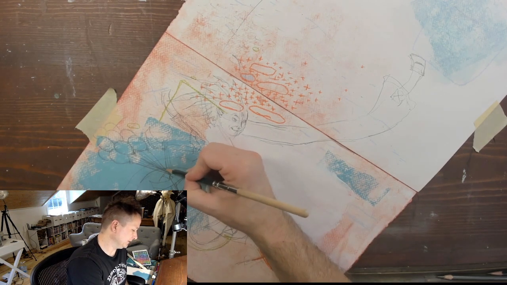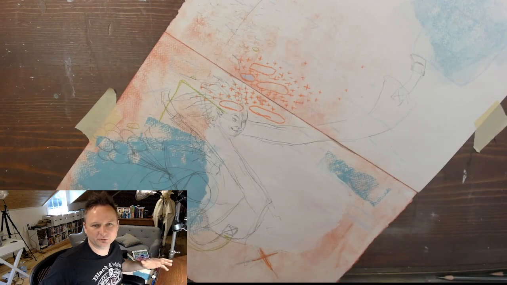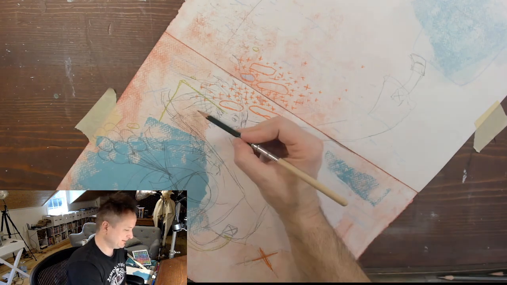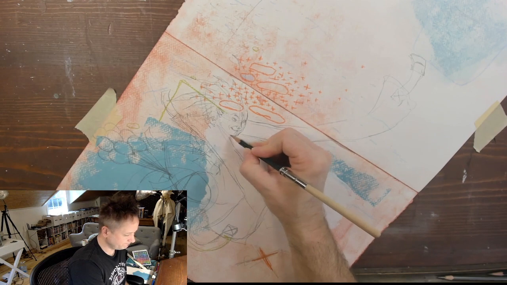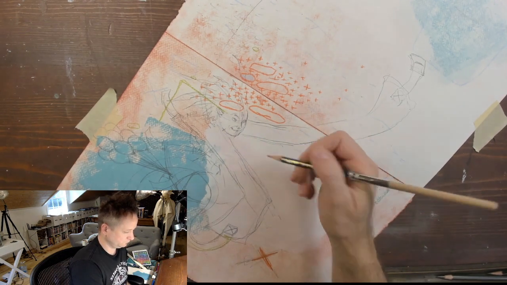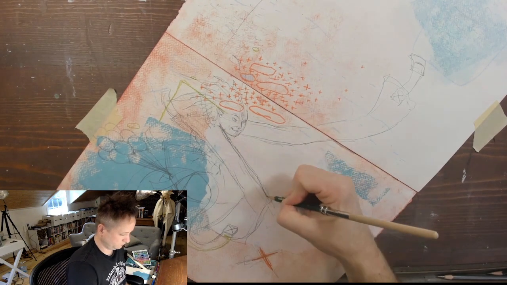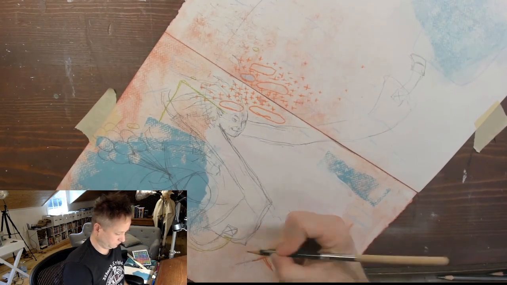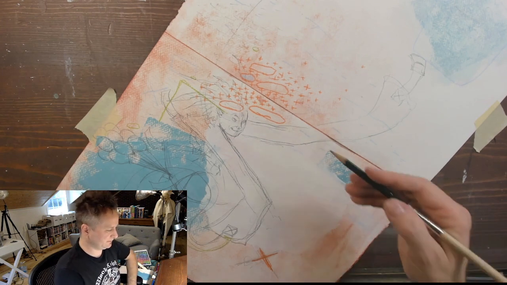Now this is almost looking like the balloons are attached to his back end, making him float or fly away or something like that, which is kind of fun. There we go. Yeah, that's awesome.